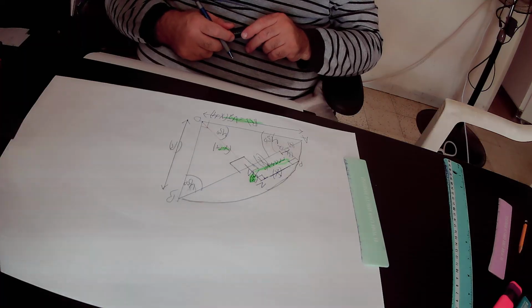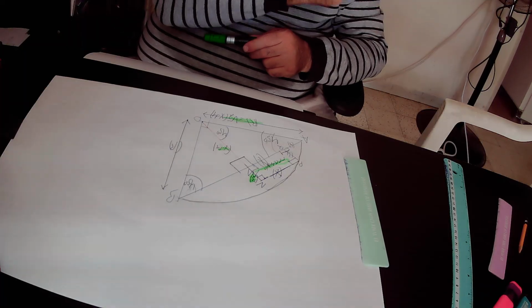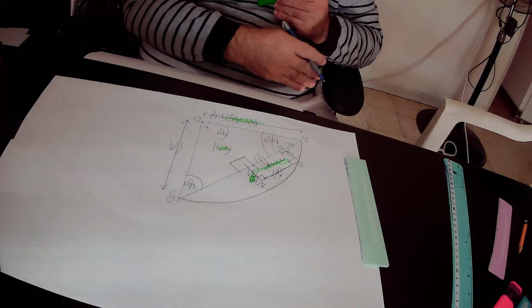In the next step, we join points O and P together by a straight line.